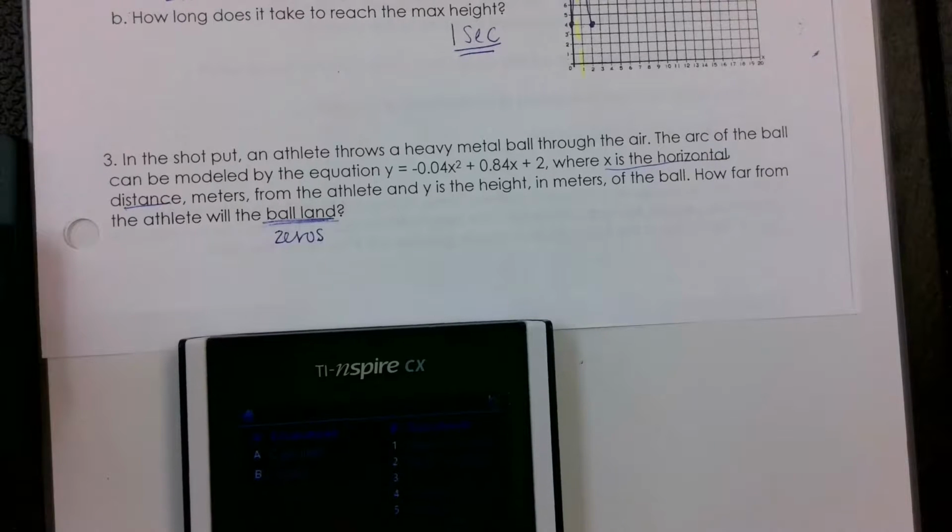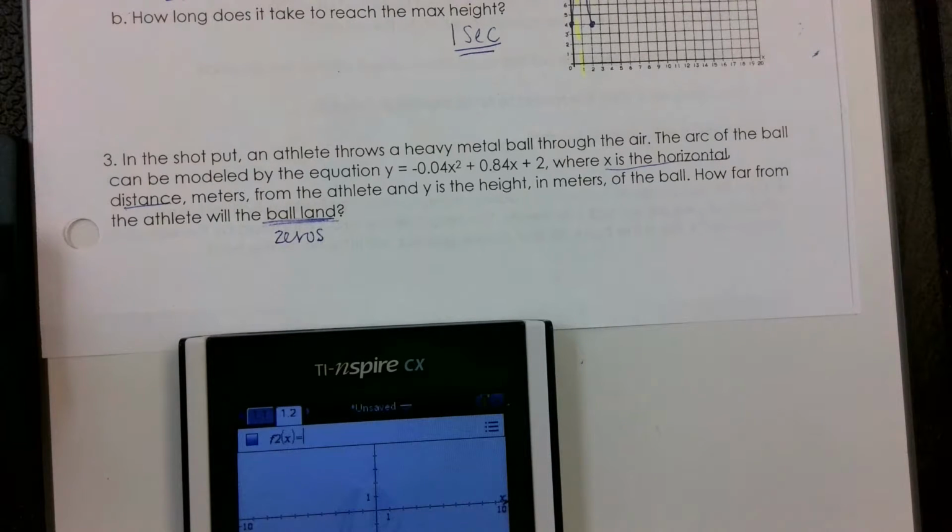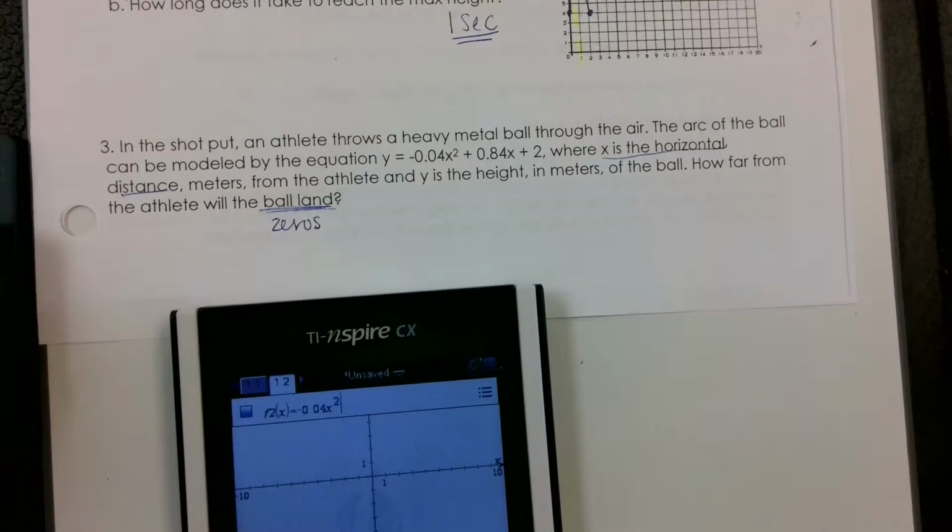Do you need to write the y equals again? No, because that's already there with the f of x, right? So we'll do negative 0.04 x squared plus.